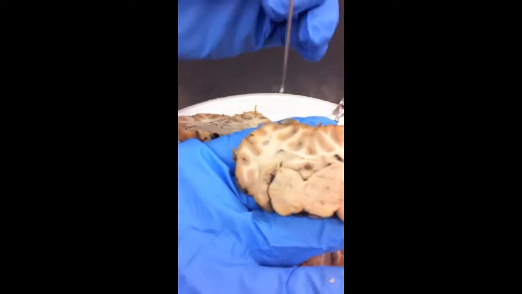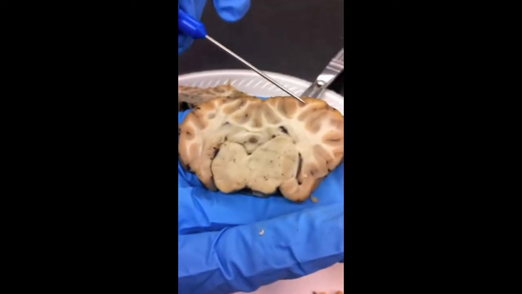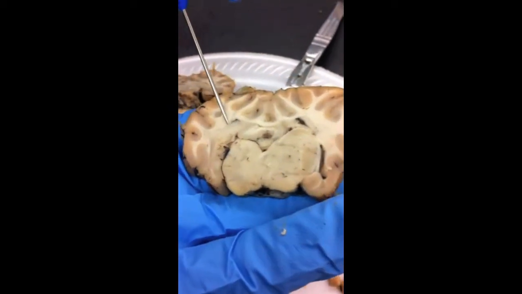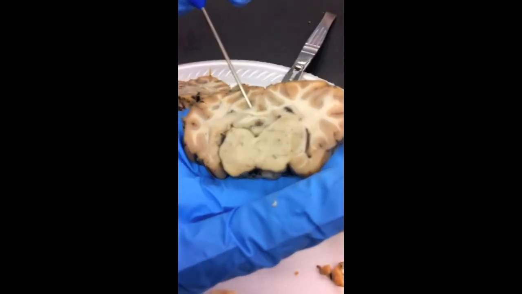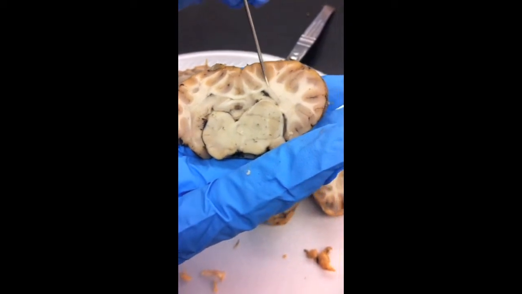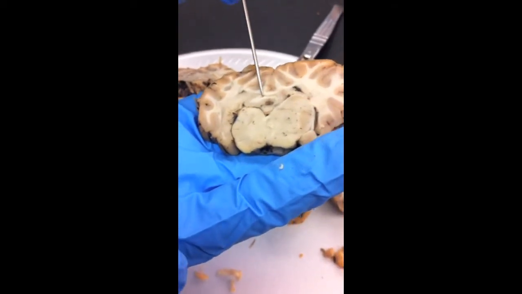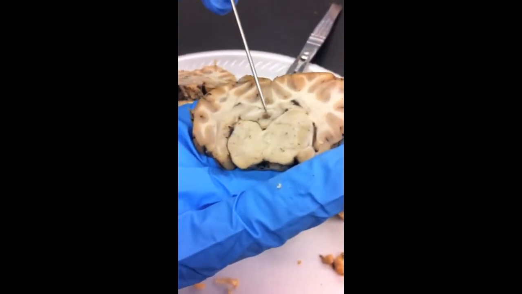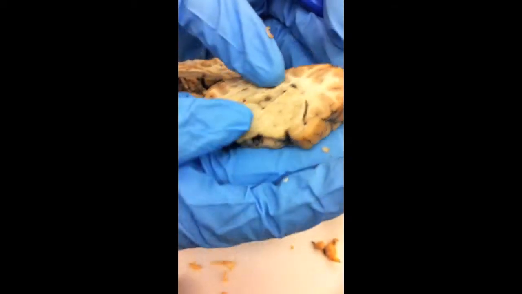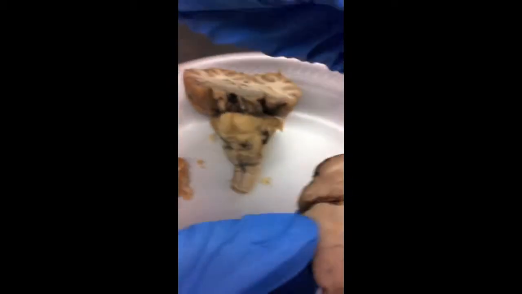Okay, so this is the third slice: the medial longitudinal fissure, the corona radiata, cingulate gyrus, the corpus callosum, the lateral ventricles, the fornix. Medial longitudinal fissure, corona radiata, cingulate gyrus, corpus callosum, lateral ventricles, the fornix, the third ventricle is more in here.